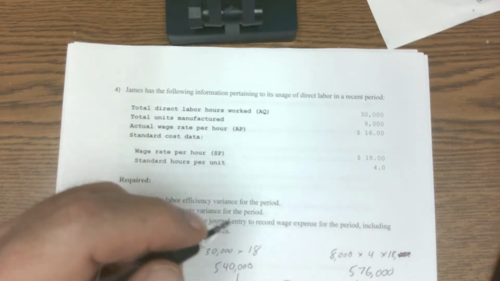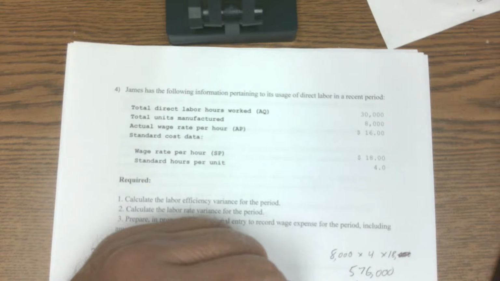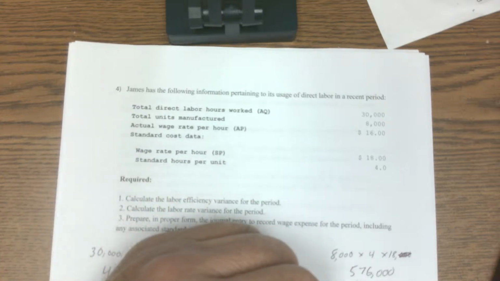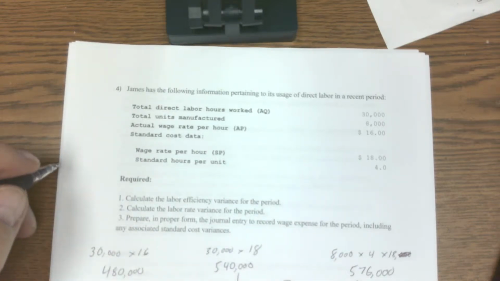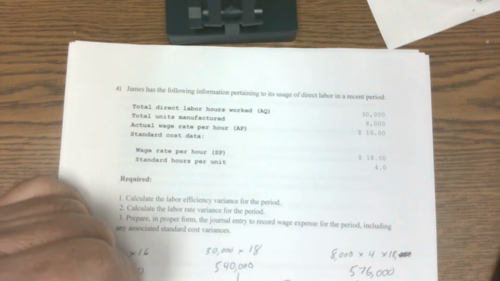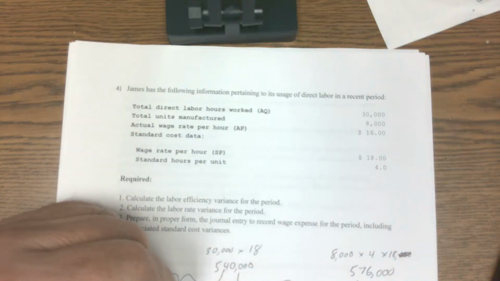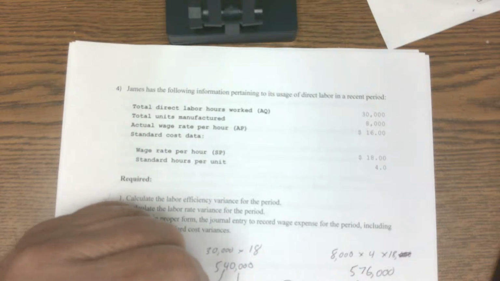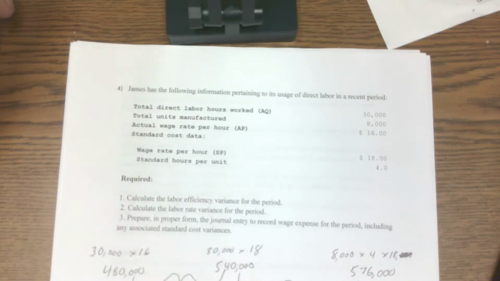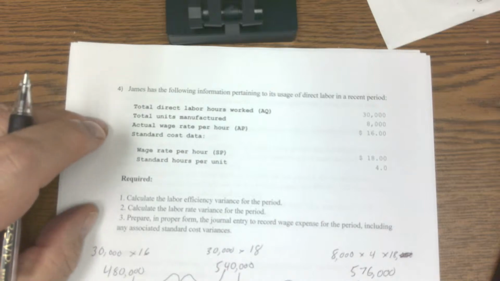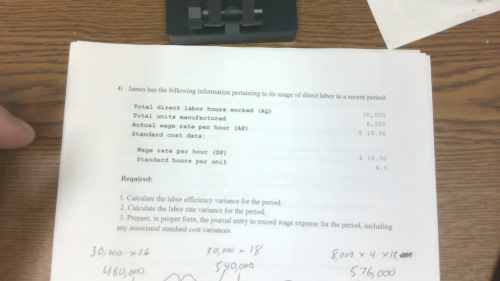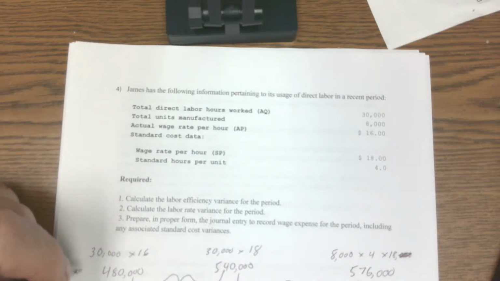And that's going to be 36,000. The one on the right is bigger, so that's favorable. The labor rate variance is going to be 60,000. Again, the one on the right is bigger, that's favorable. And prepare in proper form the journal entry to record the wage expense for the period.